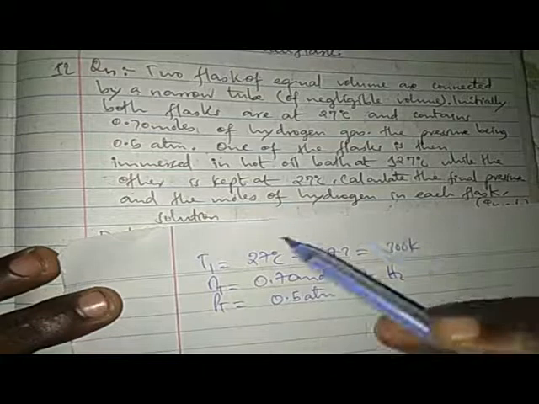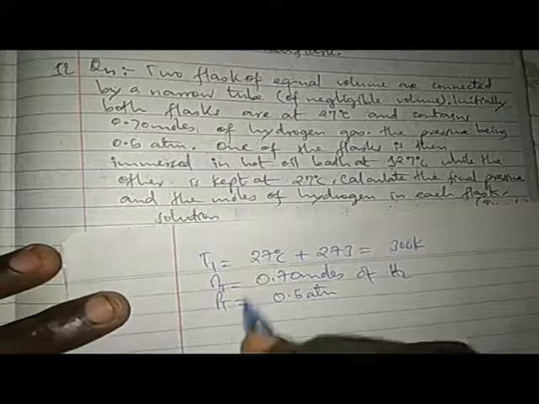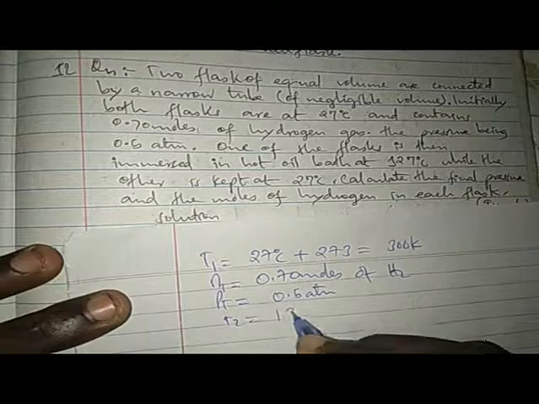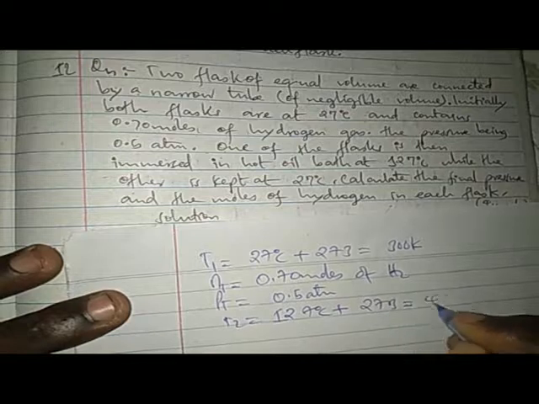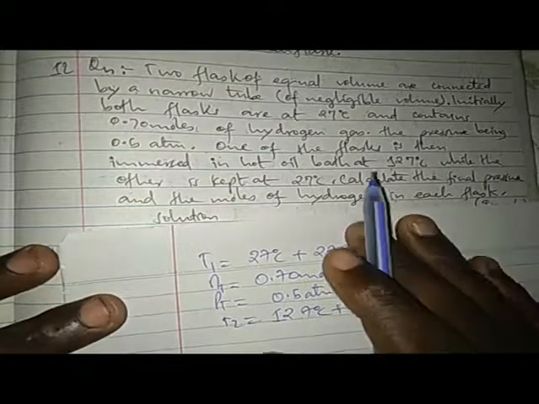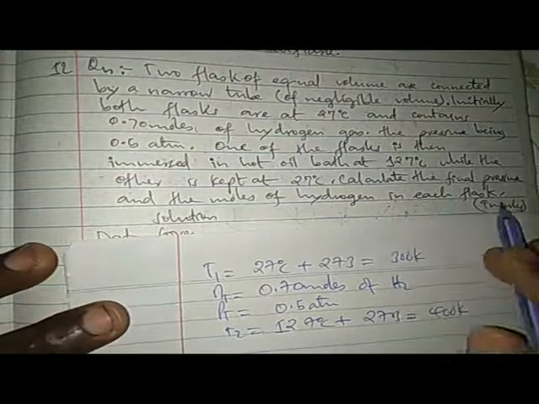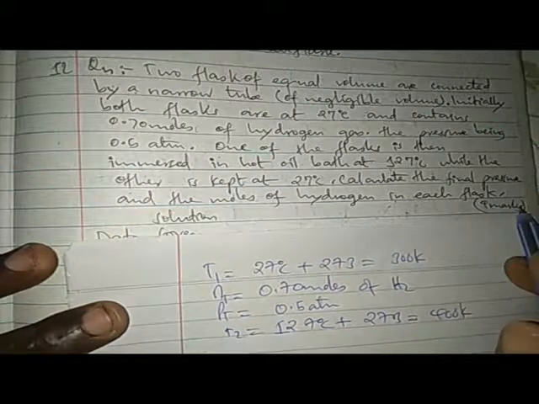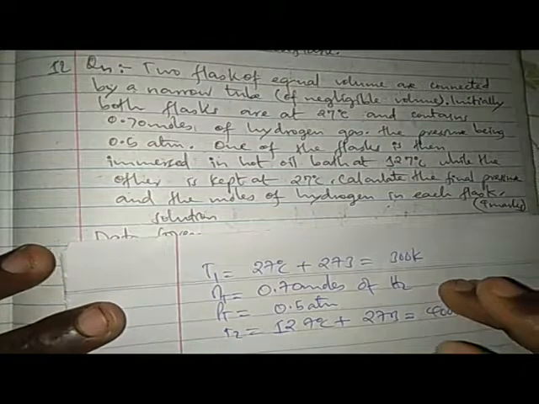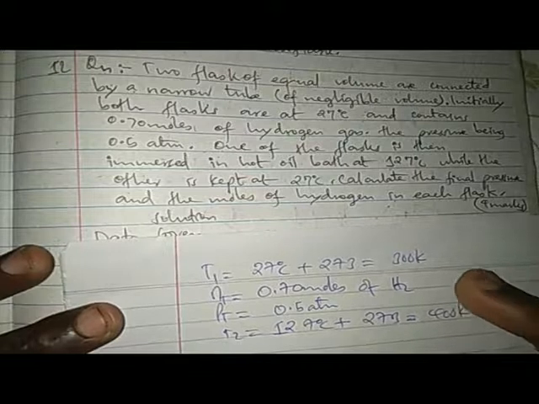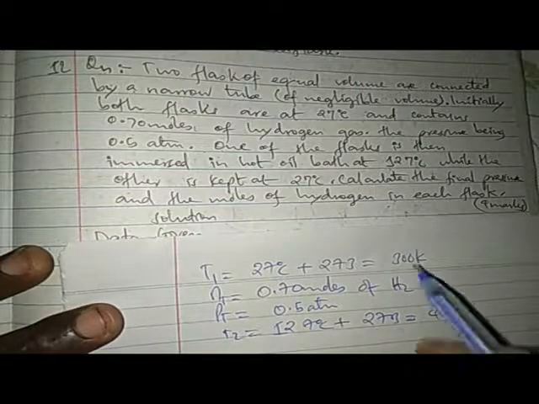Now one of the flasks is then immersed in the hot air bath at T2. So temperature 2 became 173 degrees Celsius in one of the flasks plus 273, we get 400 Kelvin, while the other is kept at 27. Calculate final pressure and moles of hydrogen in each flask. The question is for marks. I recorded this just for you students to know how many marks are allocated to this question in the exams.